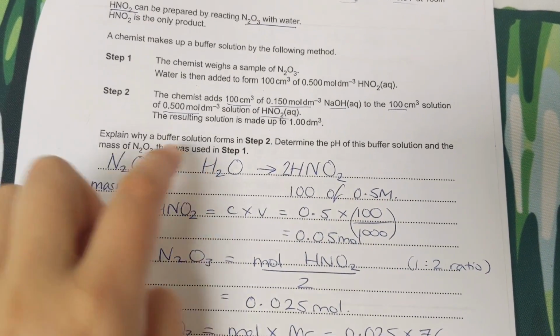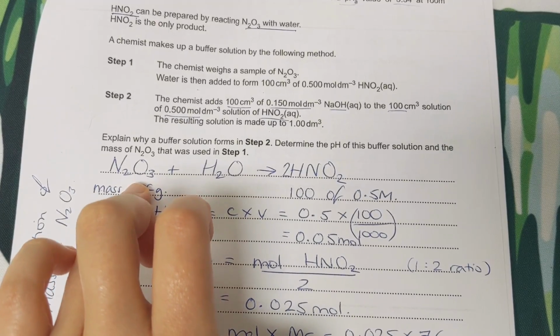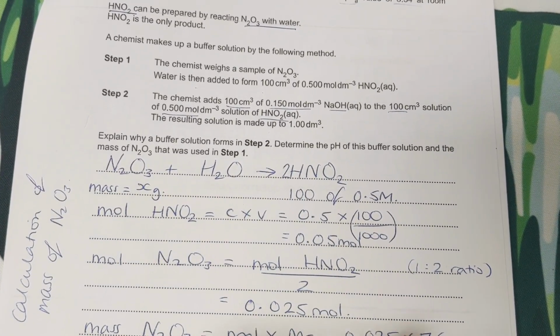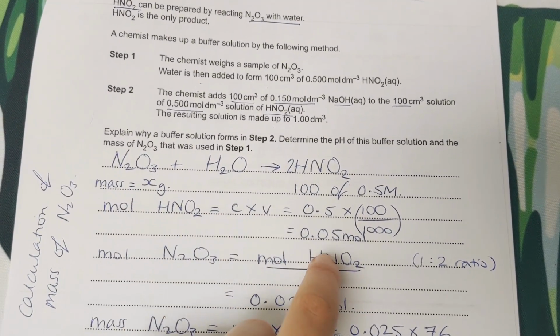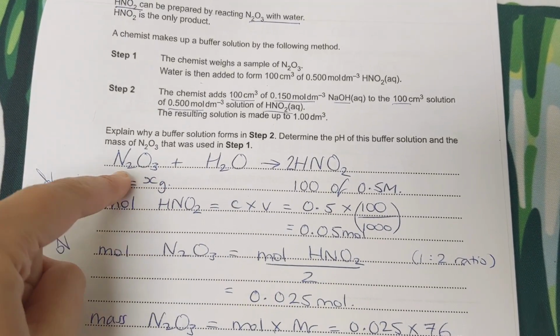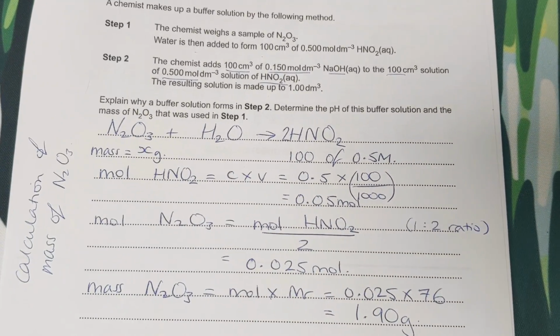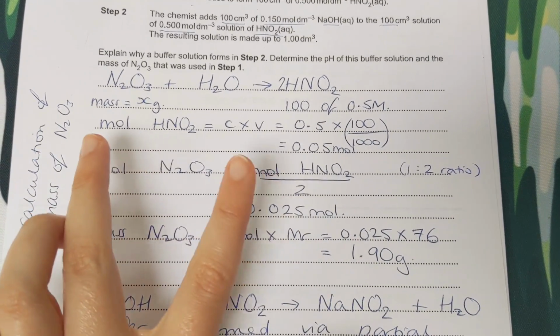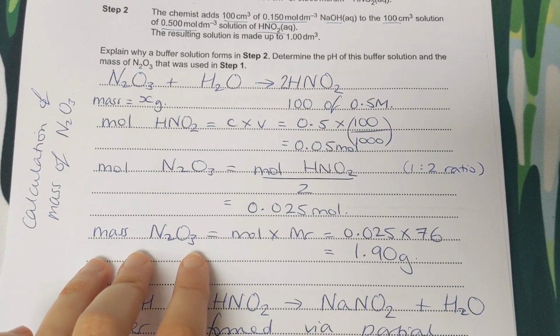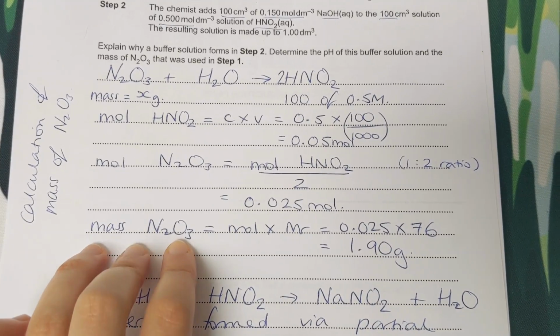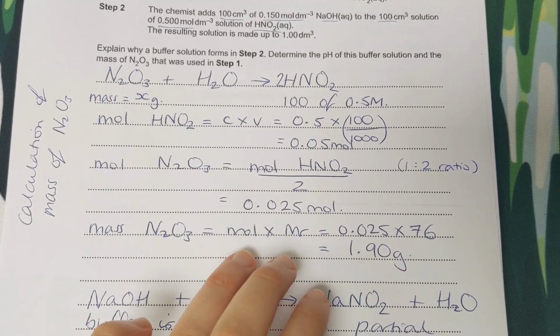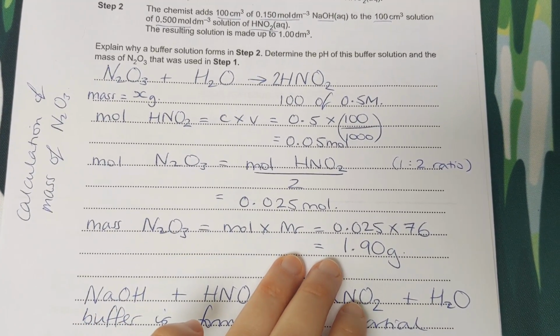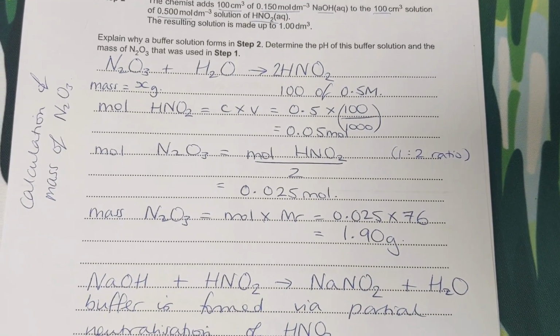It's a 1 to 2 ratio of N2O3 to the nitrous acid. So if we halve the moles of HNO2, that will give us the moles of N2O3 from the ratios. Next, we can use those moles to work out the mass of N2O3, by doing moles times molar mass, and we get 1.9 grams.